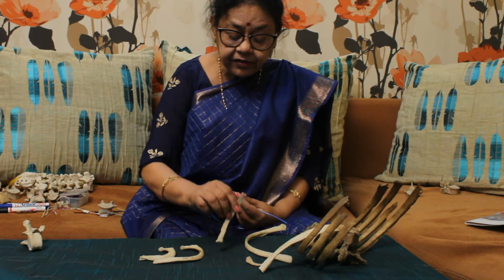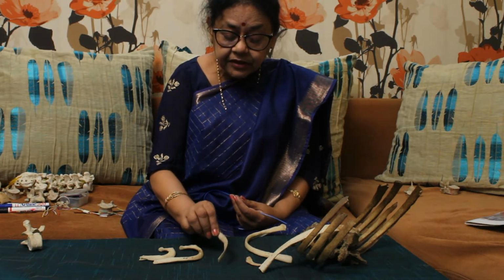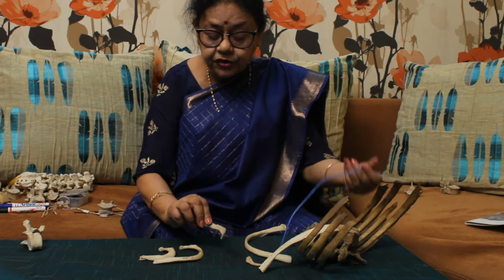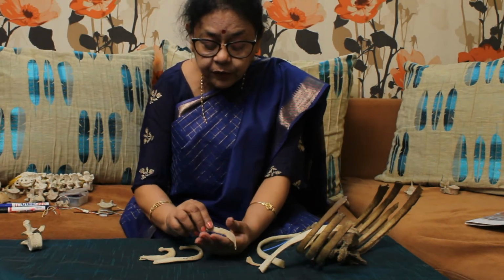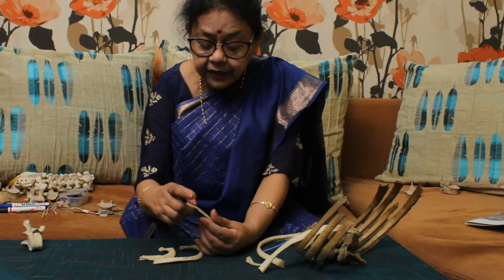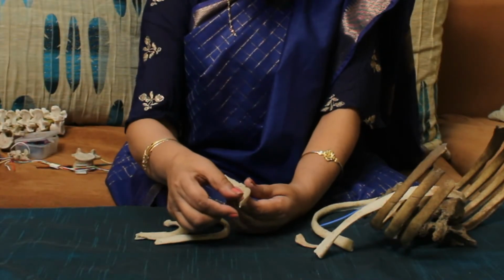Next is the 11th rib. That is the floating rib, and you see how you will hold this bone in anatomical position. In the head there is only one facet. The tip is tapering.